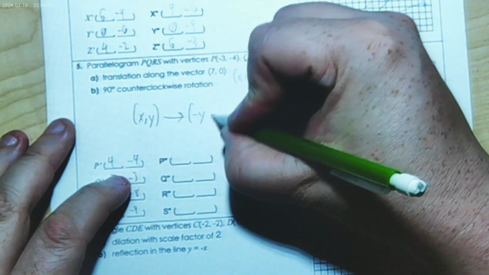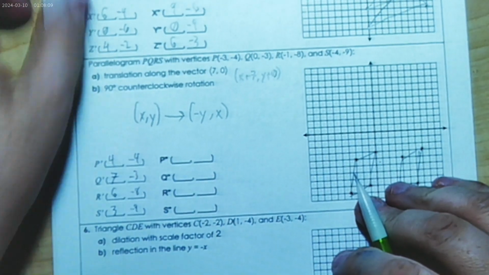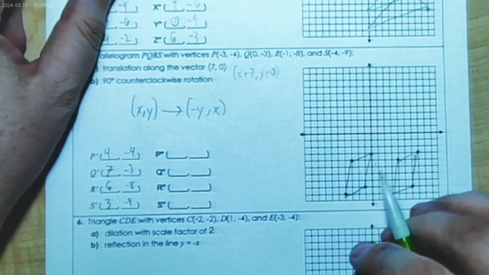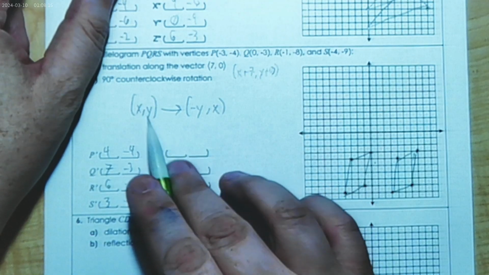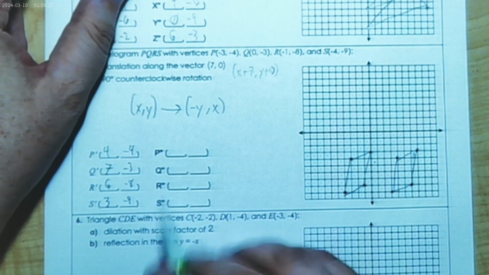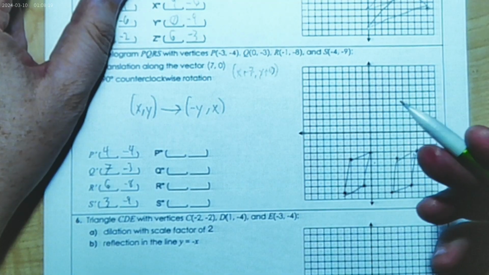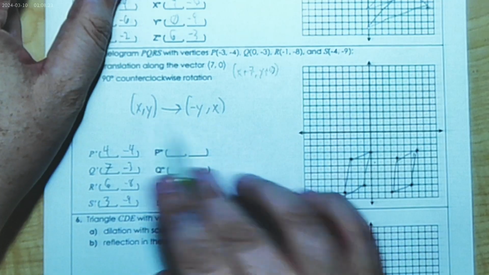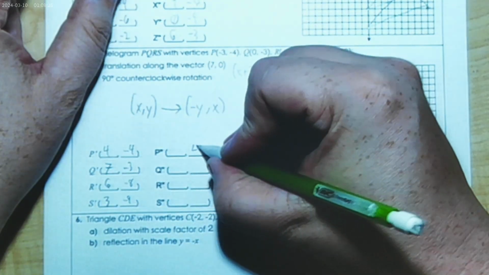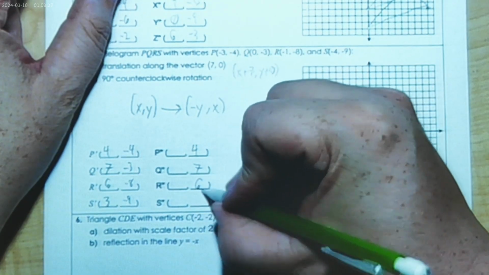90 degrees counterclockwise. Let's return this. There we go. So that means that every x becomes negative whatever y was, and then y becomes x. So that being the case, I'm just going to work through the y's first because it's just copying and pasting things directly. So y equals x, so that becomes 4, 7, 6, 3.